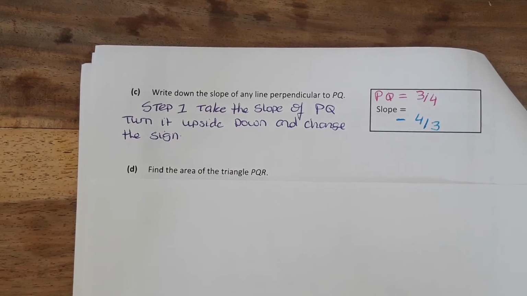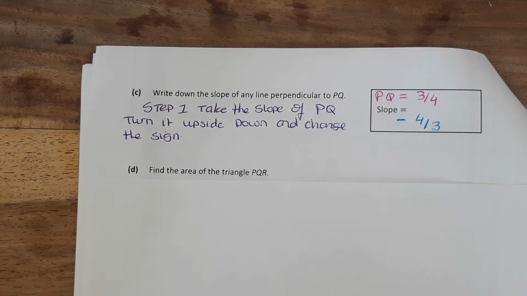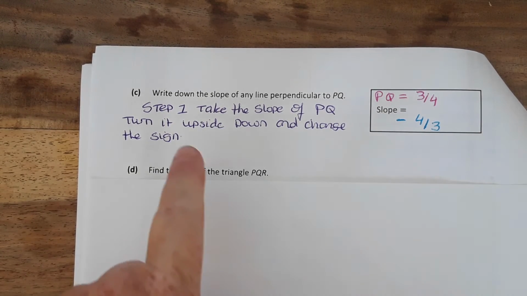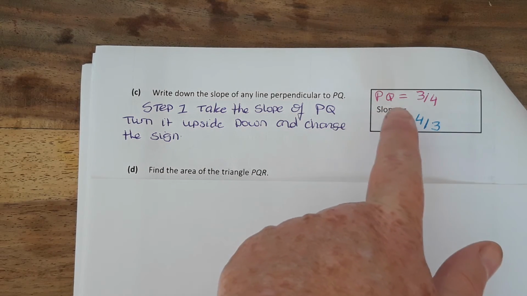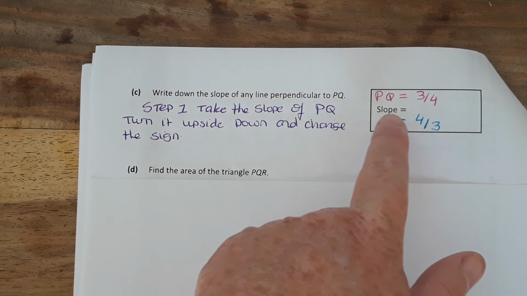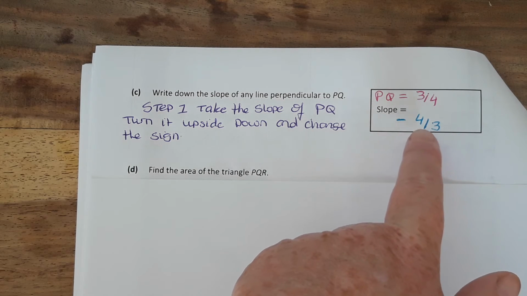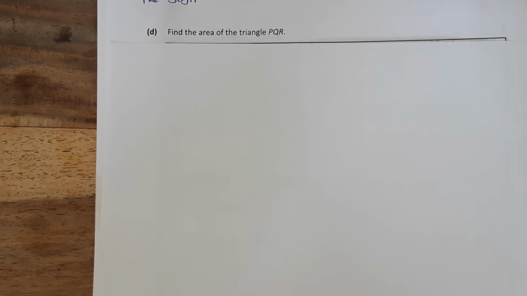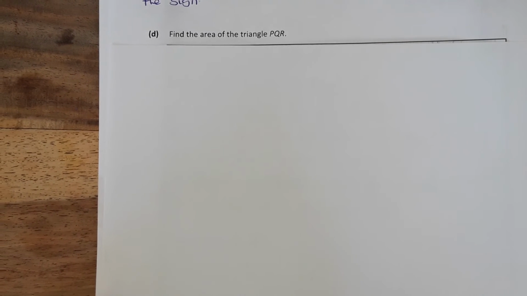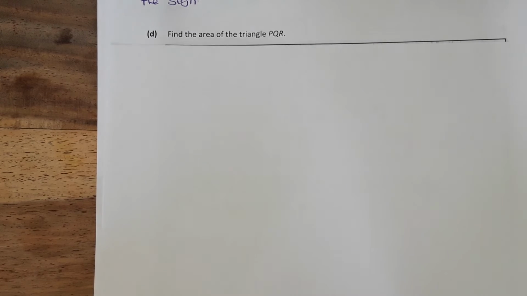Now, part C is write down the slope of any line perpendicular to PQ. So you take the slope of PQ, turn it upside down and change the sign. So if PQ is 3 over 4, then the perpendicular slope is minus 4 over 3. So in the last part, part D, find the area of the triangle PQR.